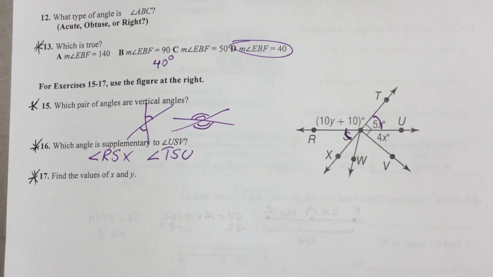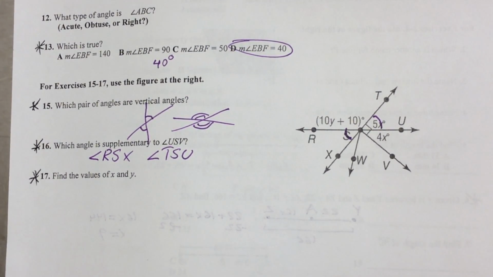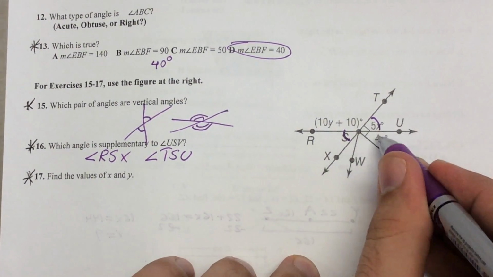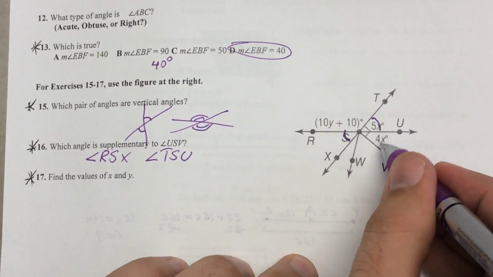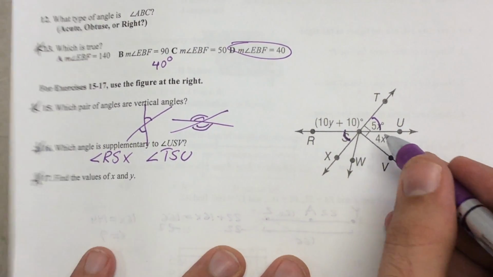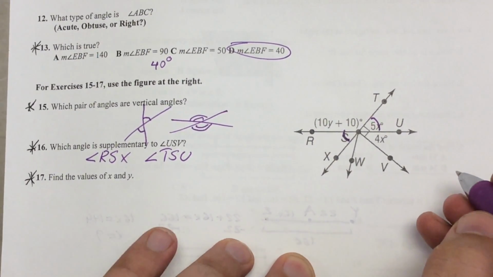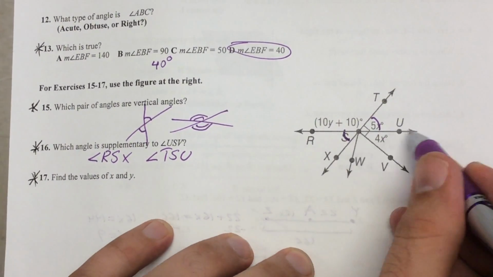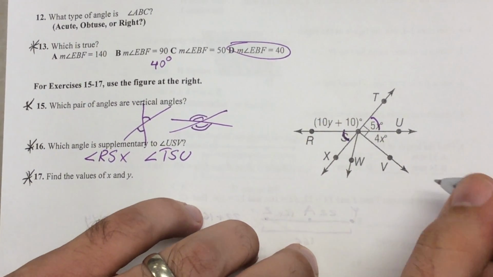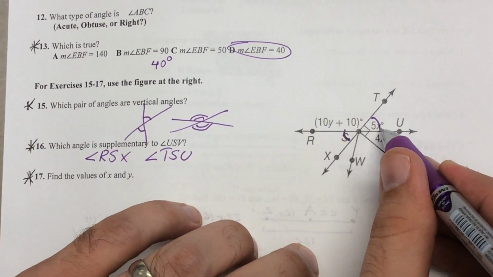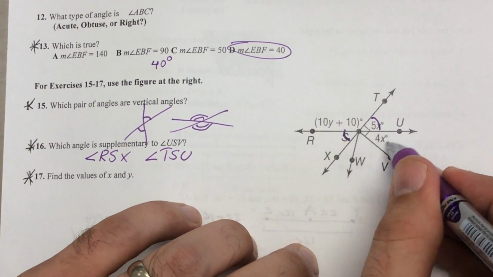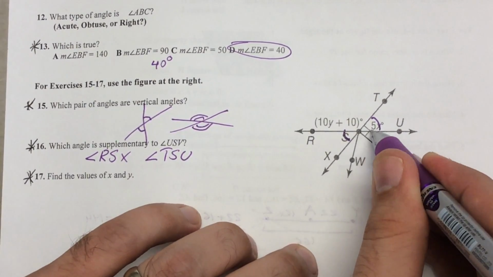All right, now it wants you to find the values of x and y. So to find the values of x and y, we ask, is there anything that tells us these are equal? No, we don't know anything that makes those equal. It's not like this is getting bisected. But these two guys, we know that this is 90.